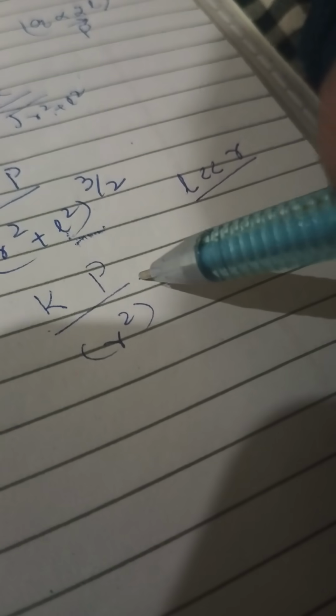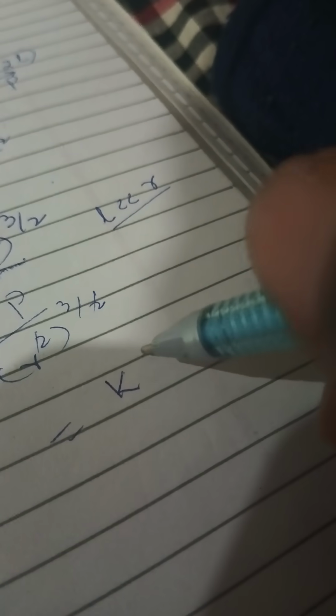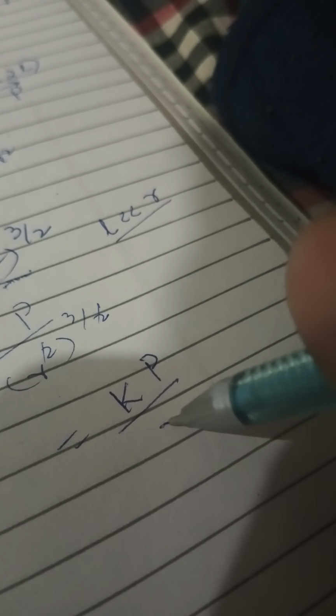So it has no effect overall on the equation. As this length of the dipole is very small, we can cancel it. So L square can be neglected. Here remains R square power 3 by 2. 2 and 2 cancel. Net electric field becomes Kp upon R cube.